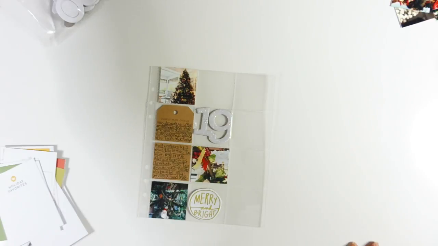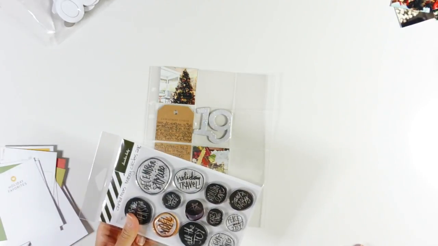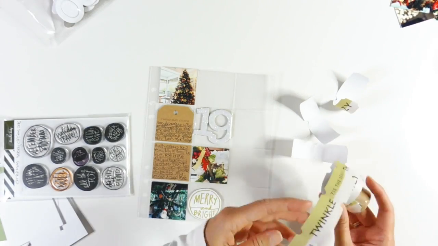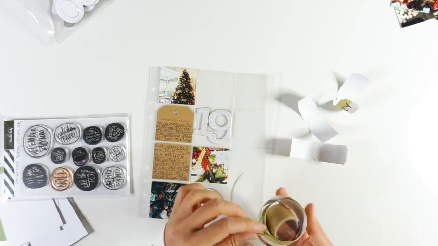And so now I am just working out what I want to add into the other pockets I've got. I decided to go with these tickets here.